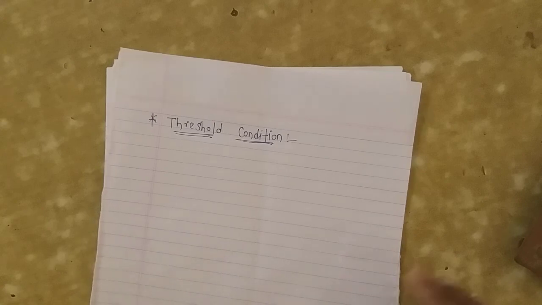In the previous video, we discussed the light amplification in laser and the gain. In this video, we will discuss the threshold condition. What is meant by threshold value? The threshold value is the value at which the oscillation will happen. Then we have to discuss the threshold condition.